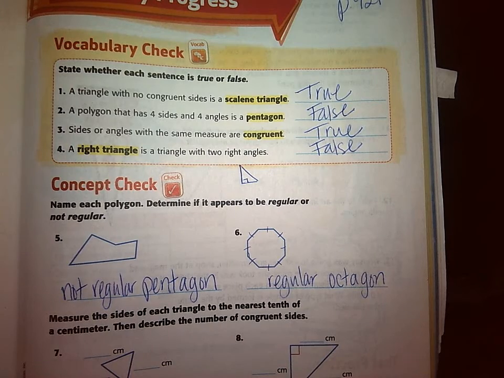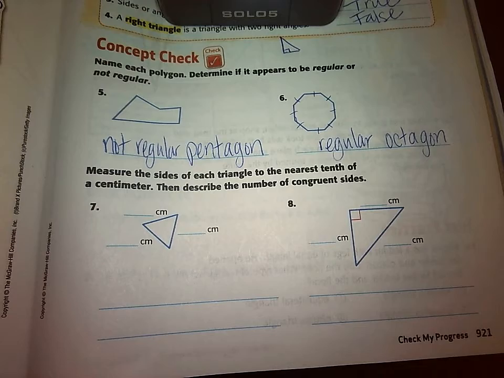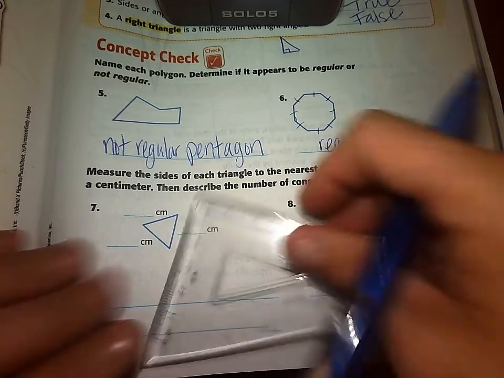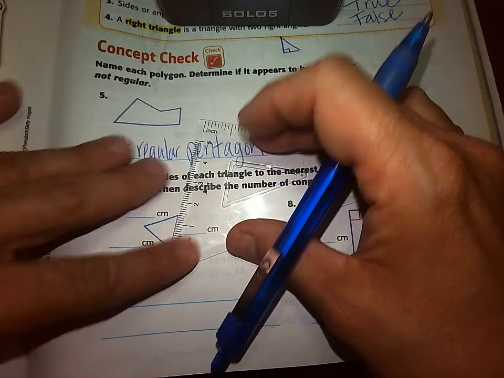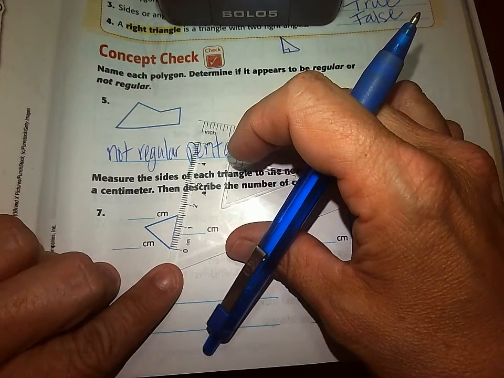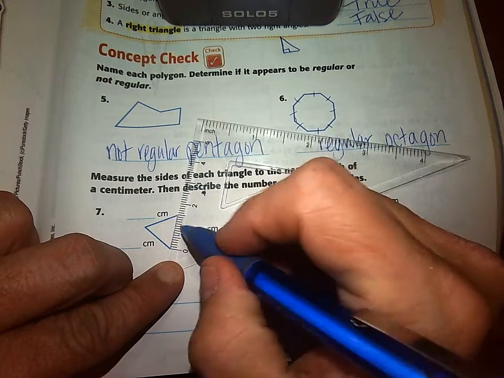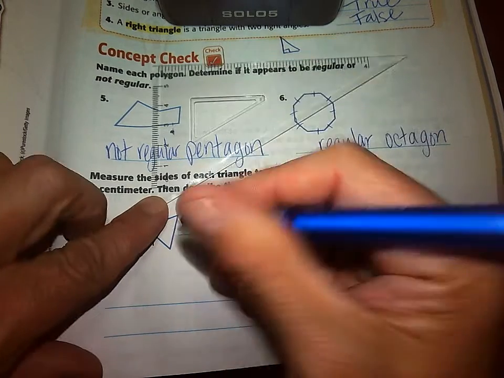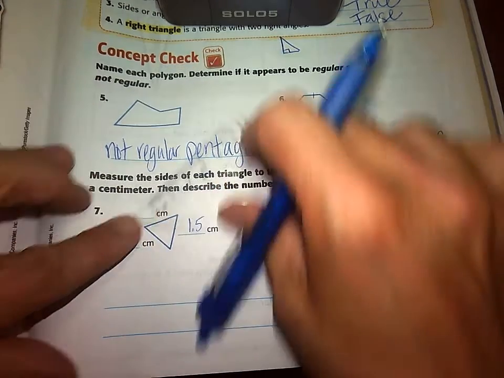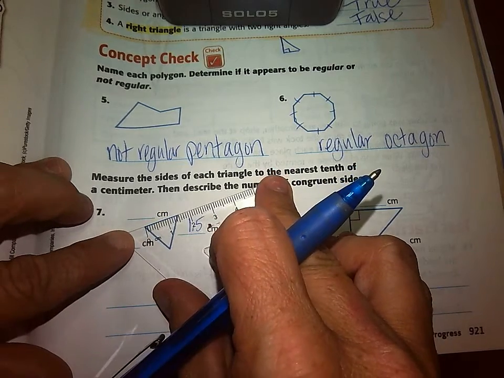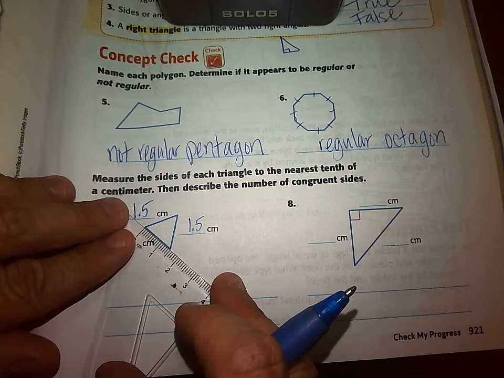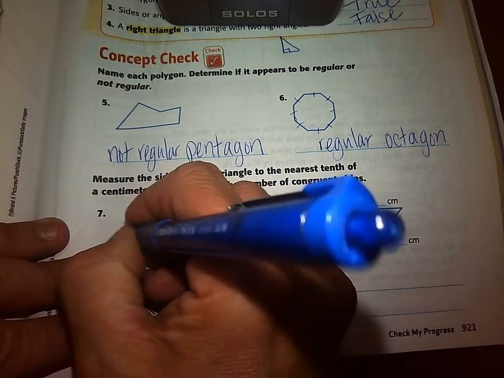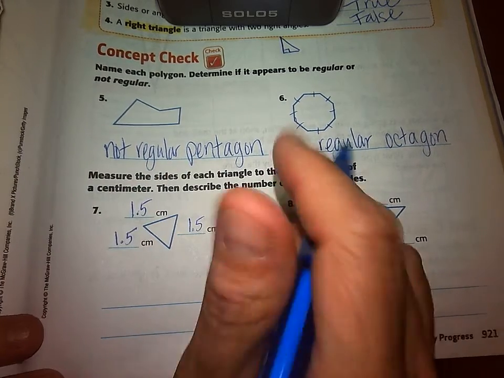This one has us measuring the sides. If you still have your little ruler, that would be awesome. If you don't, you can use your own ruler. We're measuring it to the 1/10 of a centimeter, so I've got it lined up on 0. That's 1.5 centimeters, 1.5 centimeters, and 1.5 centimeters, and describe the number of congruent sides.